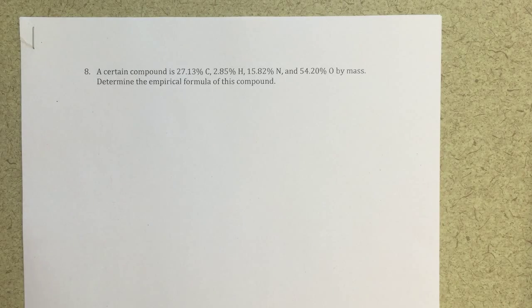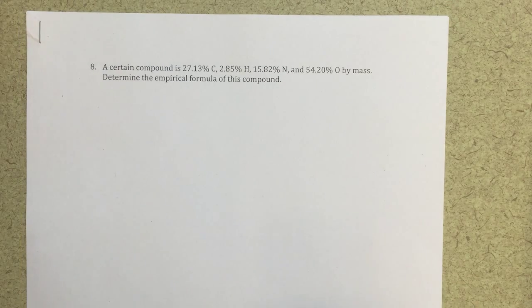Okay, class. So for this empirical formula video, I thought I would spend a little bit more time, and I'm actually going to show you the calculations that I would do as I do this problem. This is a very straightforward empirical formula type problem. This is very common, and I think a lot of the aspects of this problem we really need to grab a hold of.